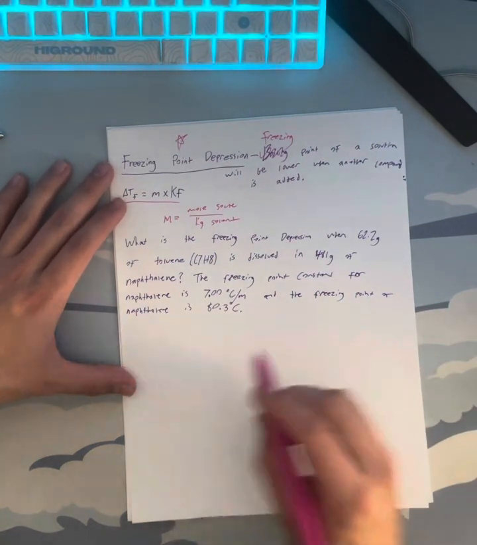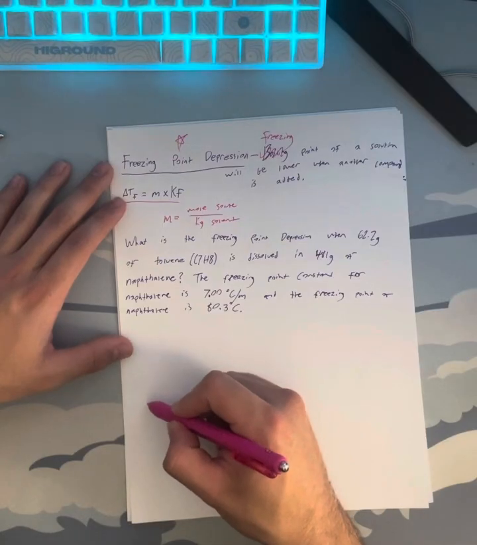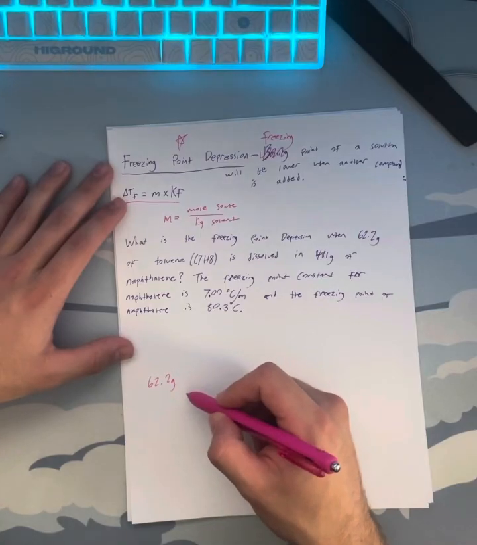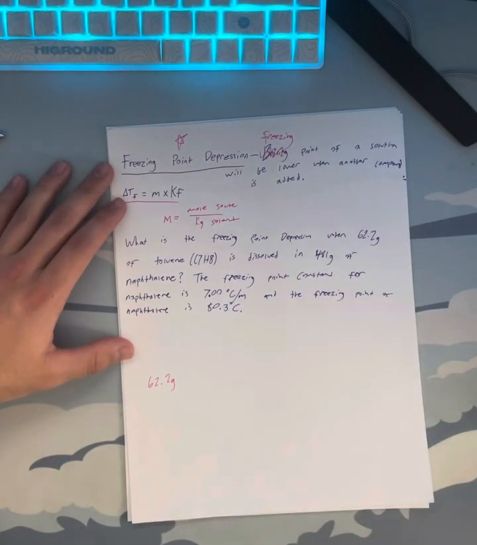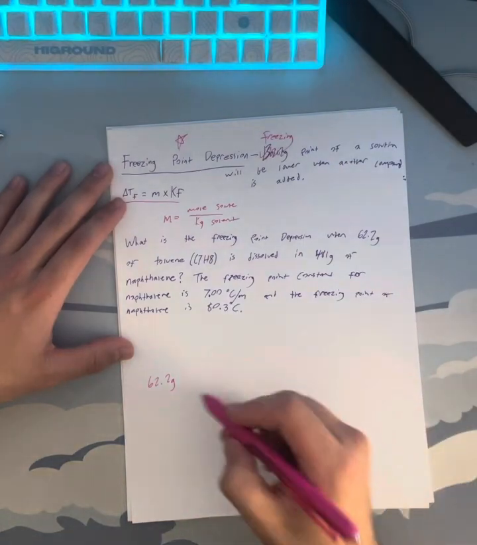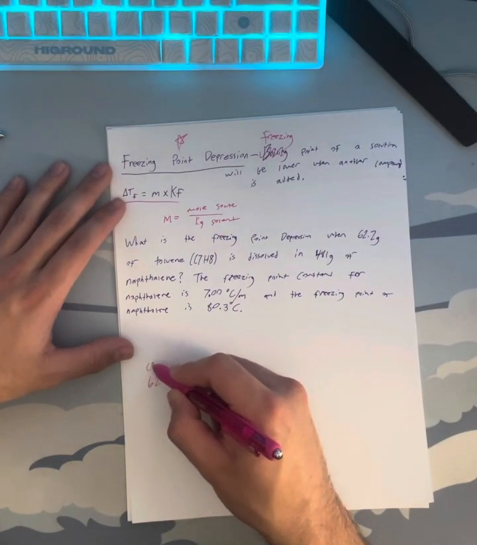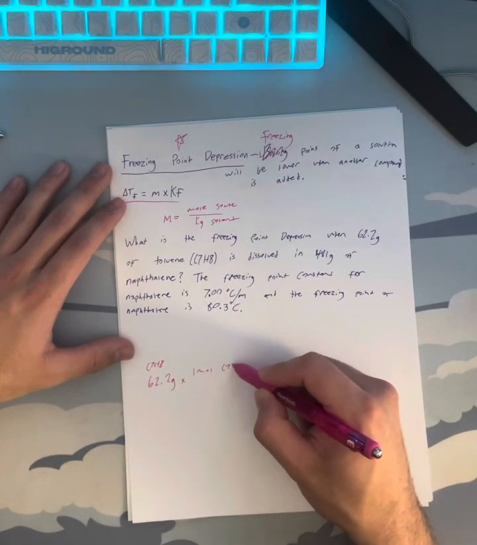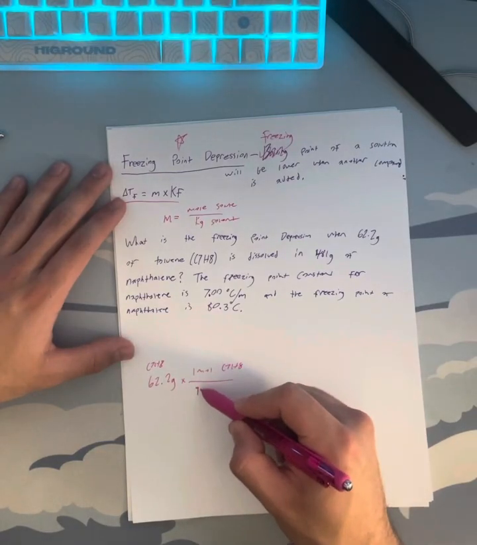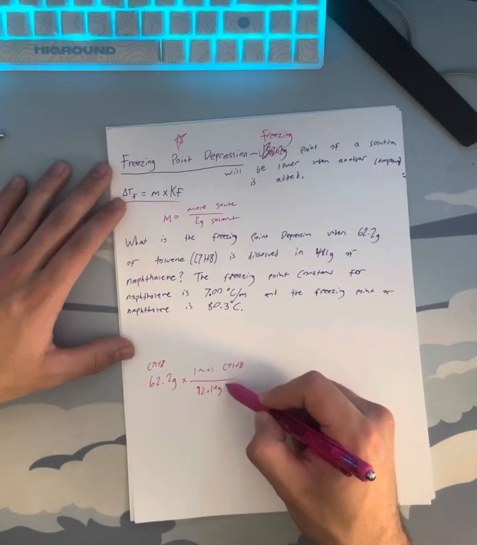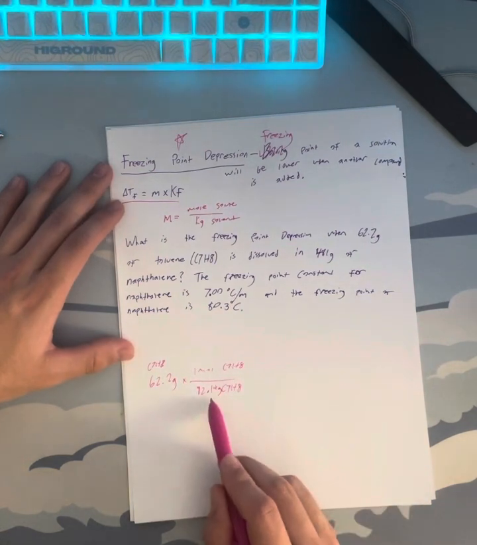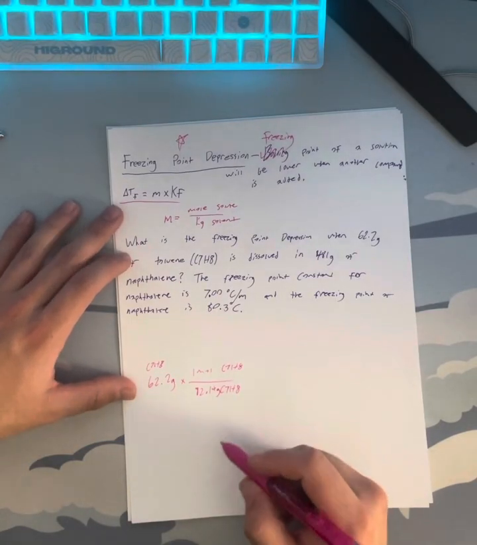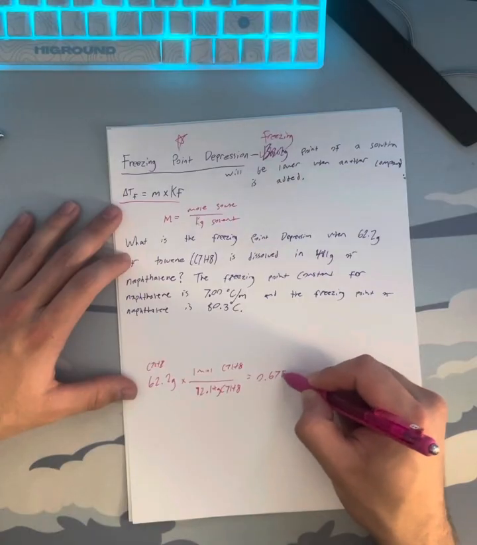So we know we have 62.2 grams of C7H8. For every 1 mole of C7H8, we get 92.14 grams of C7H8. This is just the molar mass of toluene, which gives us 0.675 moles.